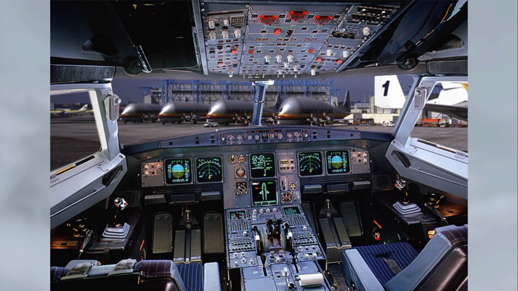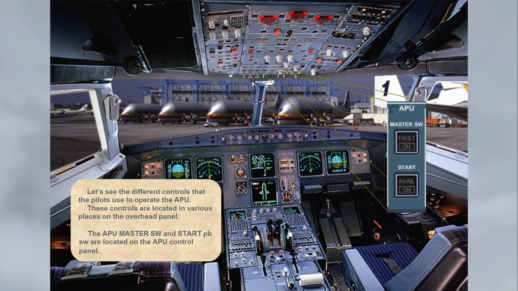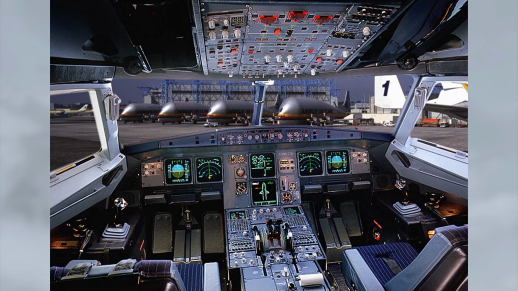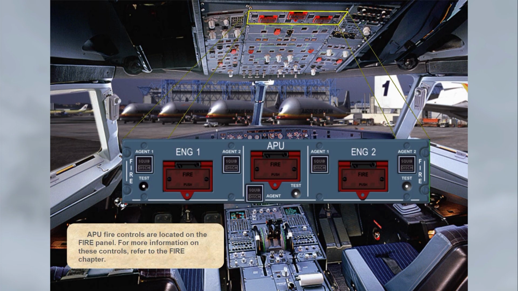Let's see the different controls that the pilots use to operate the APU. These controls are located in various places on the overhead panel. The APU master switch and start push-button switch are located on the APU control panel. APU fire controls are located on the fire panel. For more information on these controls, refer to the fire chapter.